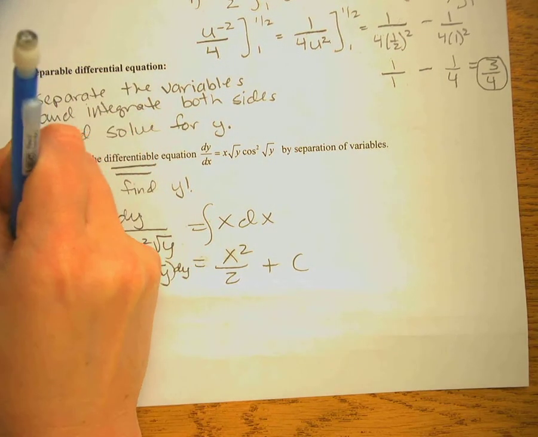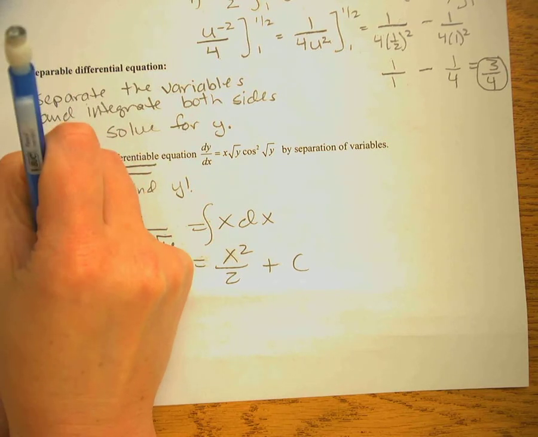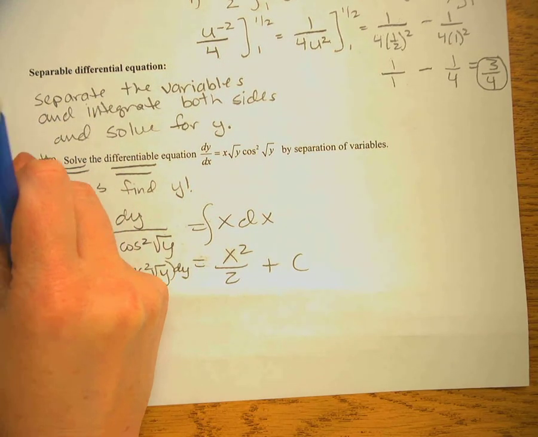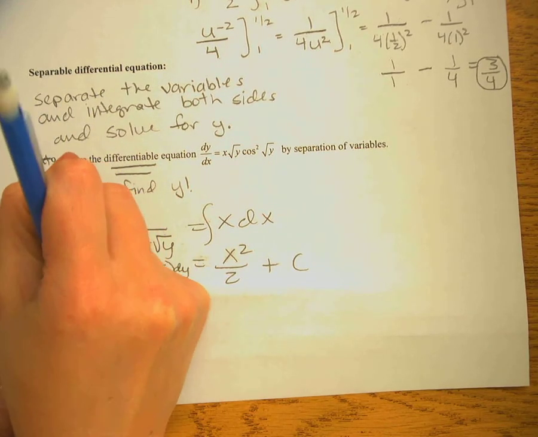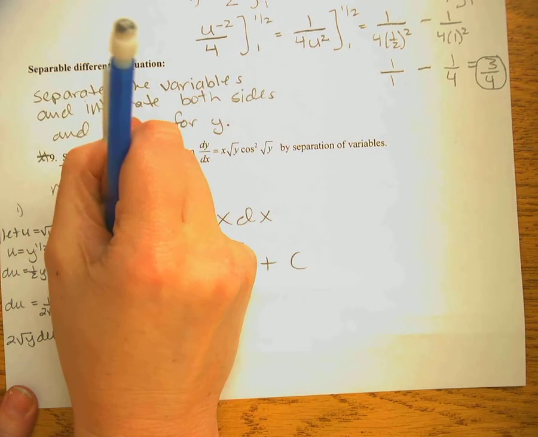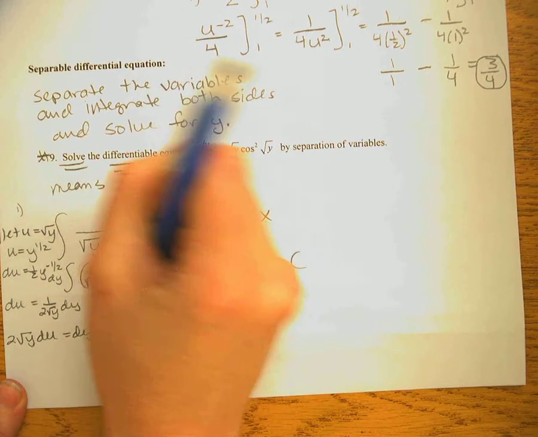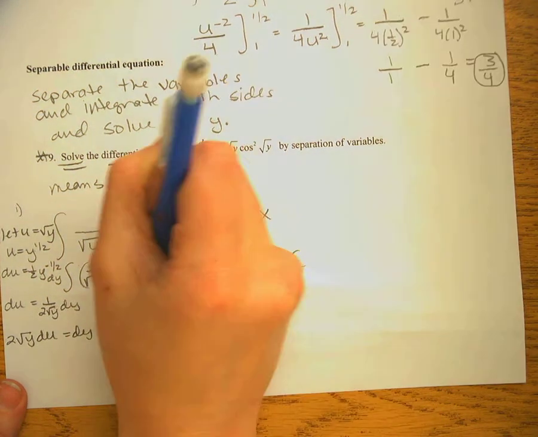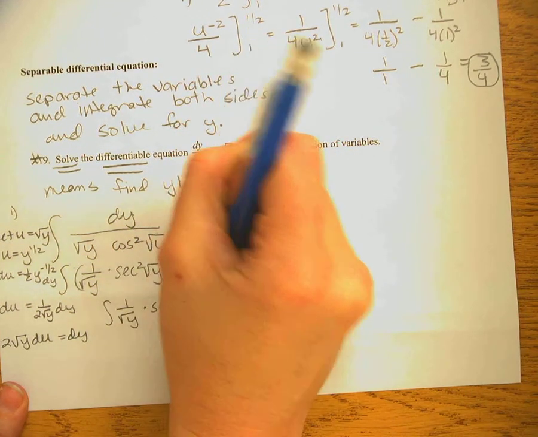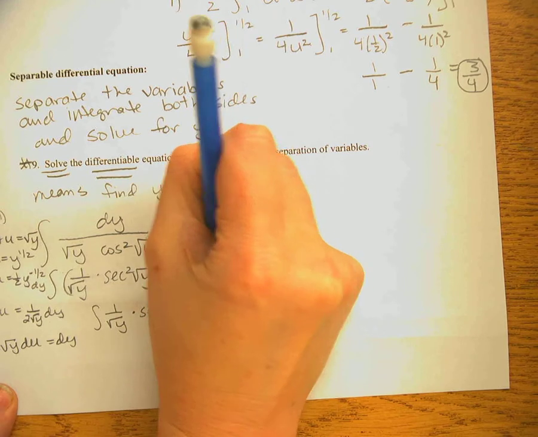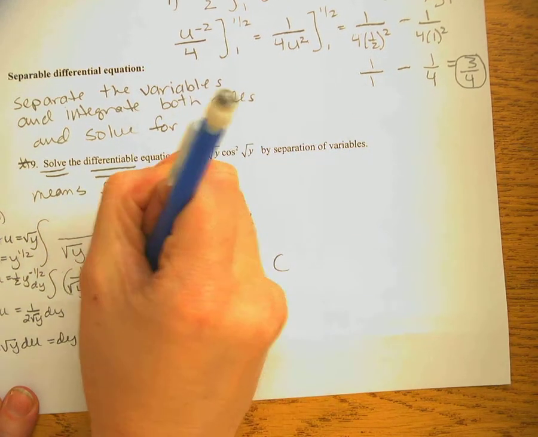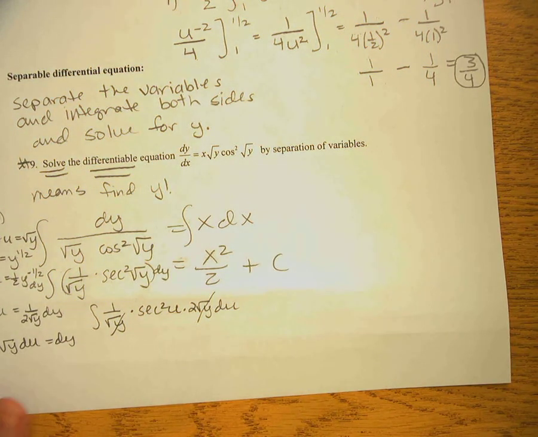So then du is 1 over 2 rad y dy. So if I multiply that, then 2 rad y du is equal to dy. So if I go to substitute that back in, I get the integral of 1 over rad y times secant squared u times 2 rad y du. Okay, those rad y's, as predicted, are going to cancel out.